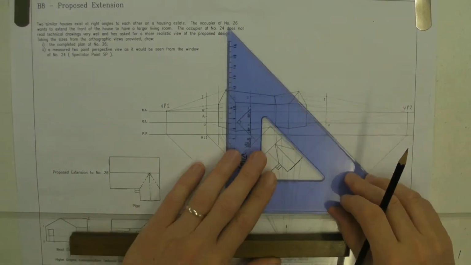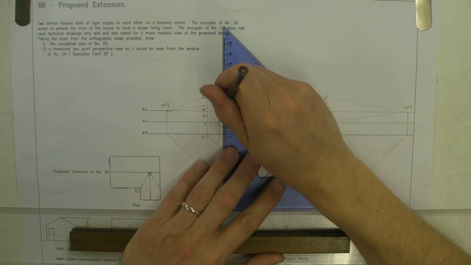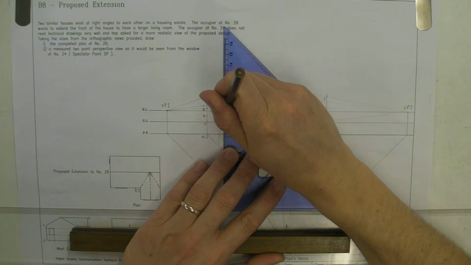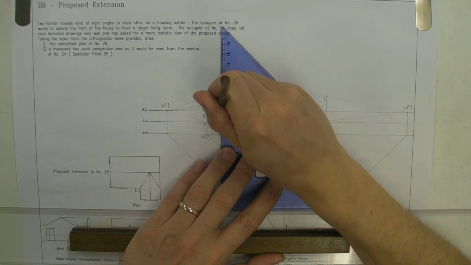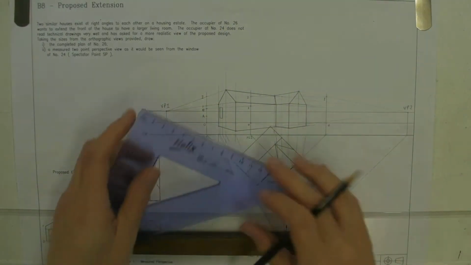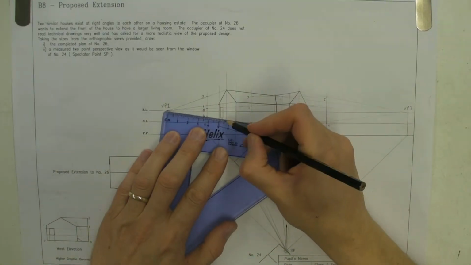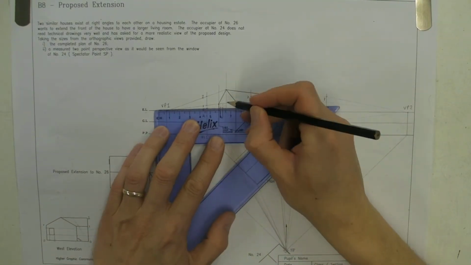Okay, and I'll just firm this in. See the wee window taking shape.